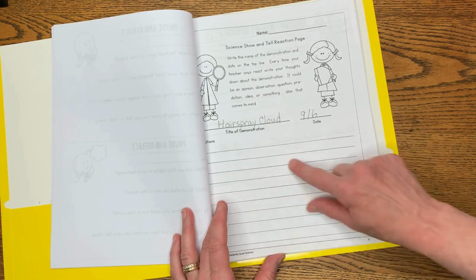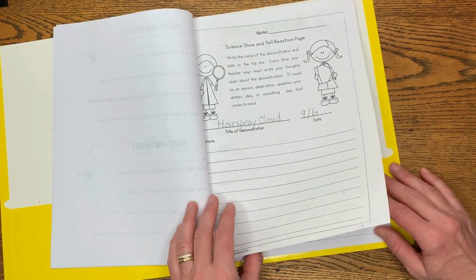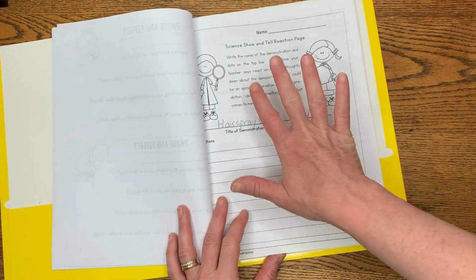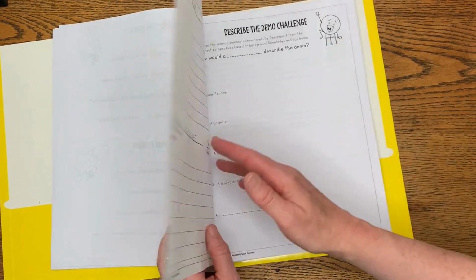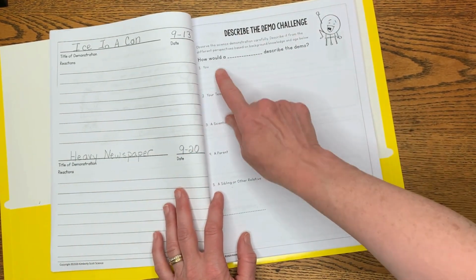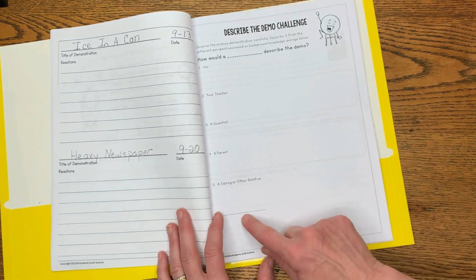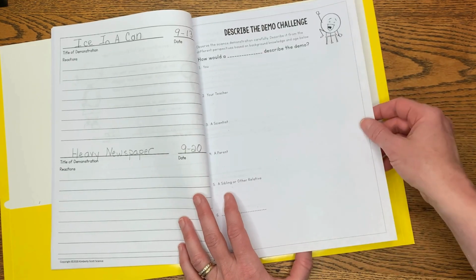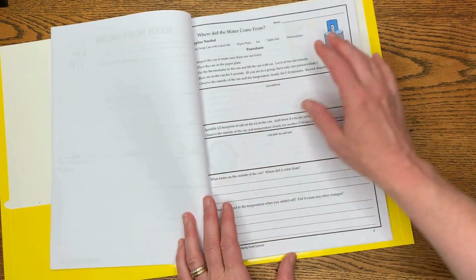I also do something called Science Show and Tell. This is not in this workbook. This is another product I have. But when I do demonstrations, it's like Read and React. They react to things, and I have those pages in there ready. So I'm planning out my unit. We're going to do describe the demo because I have demos like ice in a can. So I think I will do that with the students to just help expand and improve engagement.